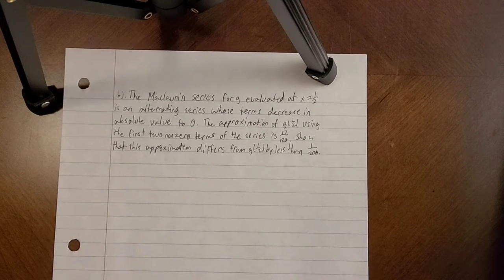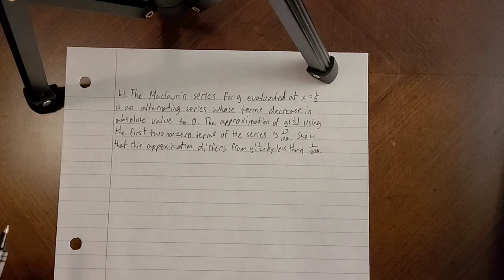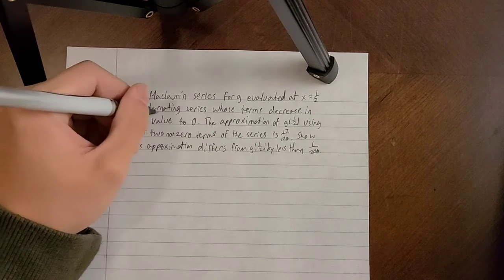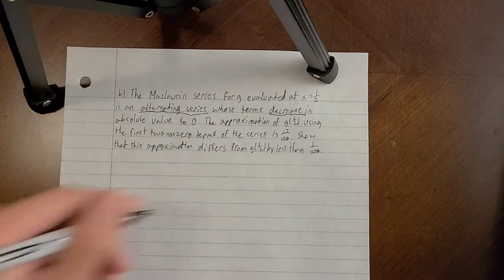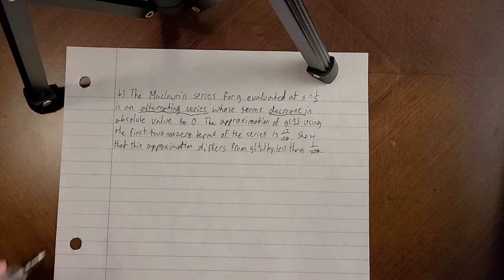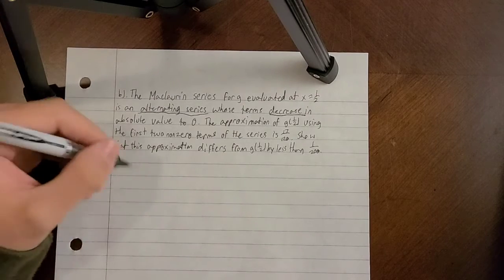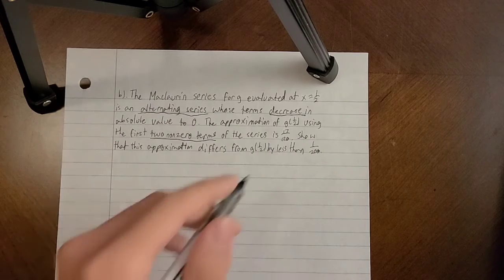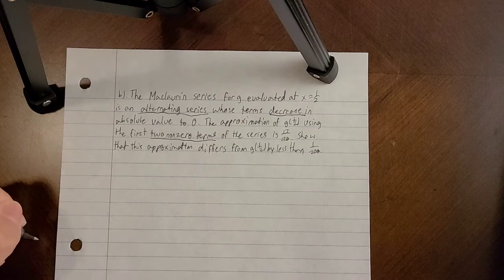Okay, so part B is a little bit different. Let's just go through it. The Maclaurin series for G evaluated at x equals 1/2 is an alternating series, whose terms decrease in absolute value to 0. So we're trying to prove that the approximation using the first two non-zero terms is less than 1/200.